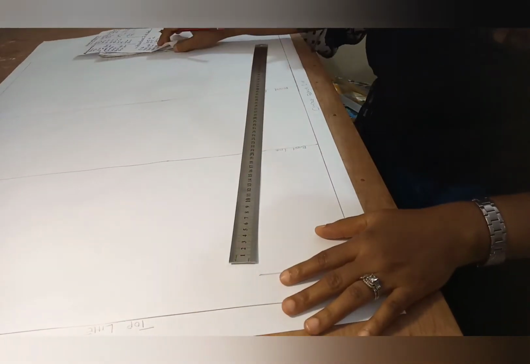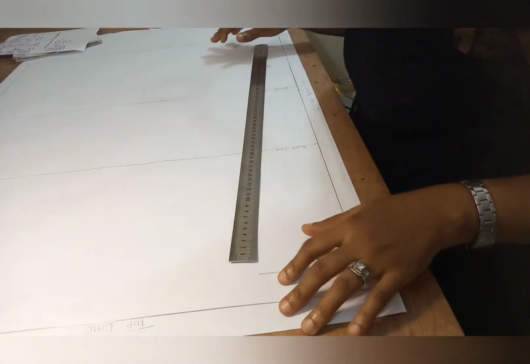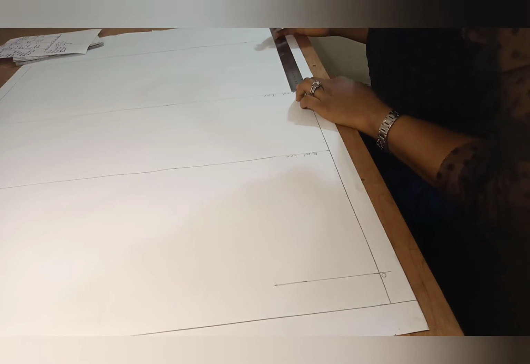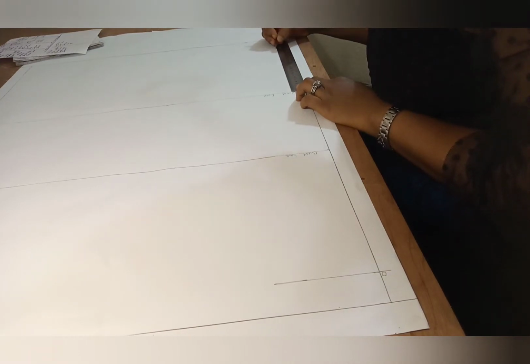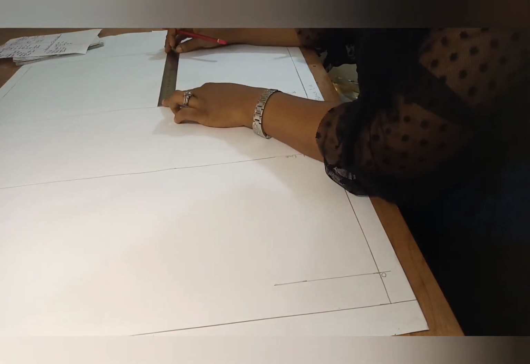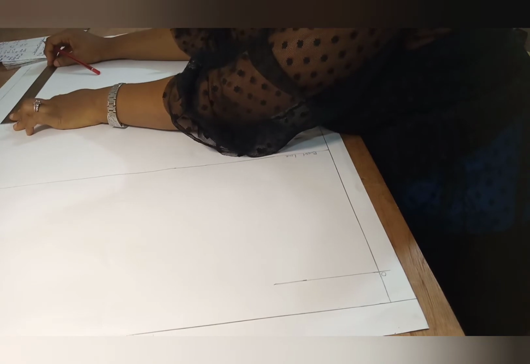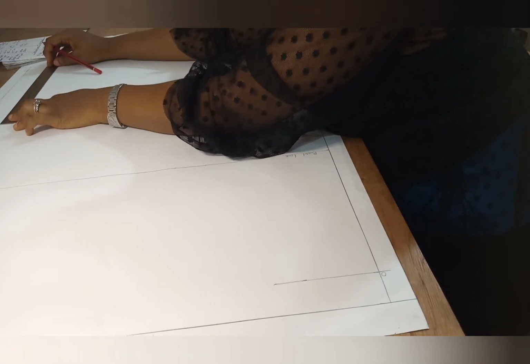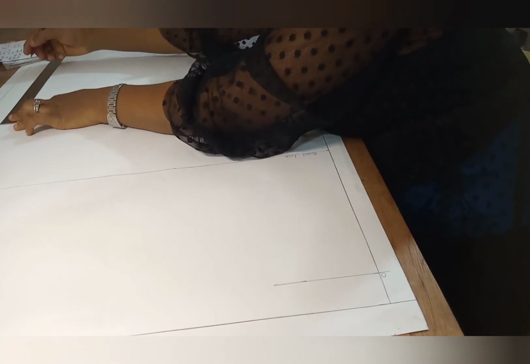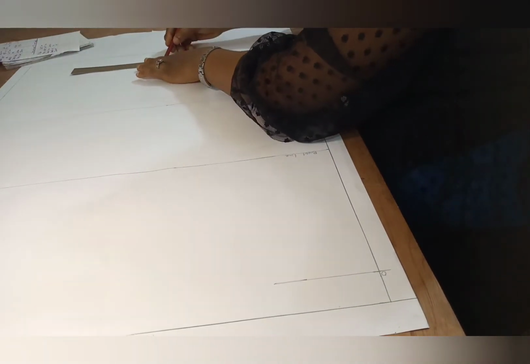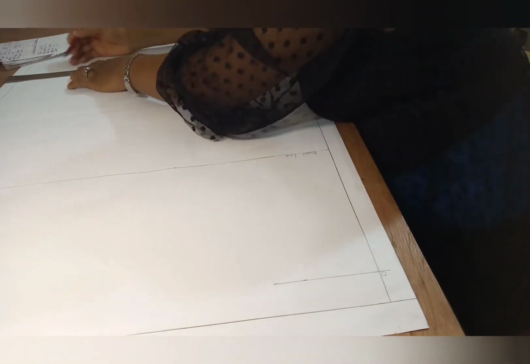So now the next thing to get is a hip line. A hip line is a constant measurement of 22 cm. So on your waistline, you just measure 22 cm down to the CF line.